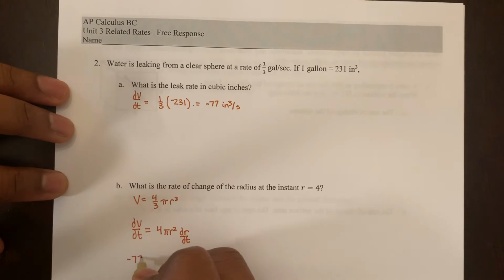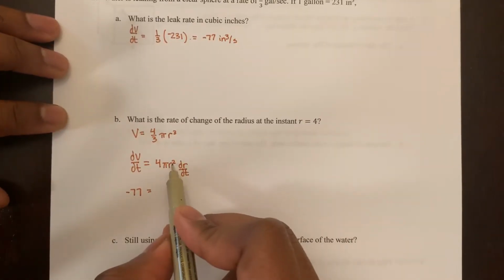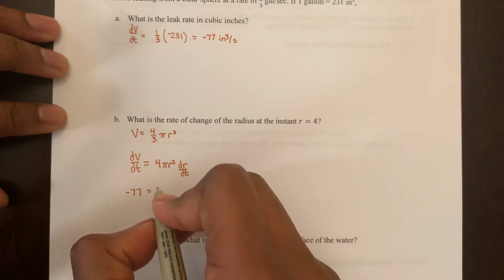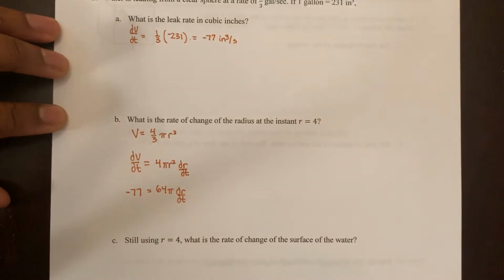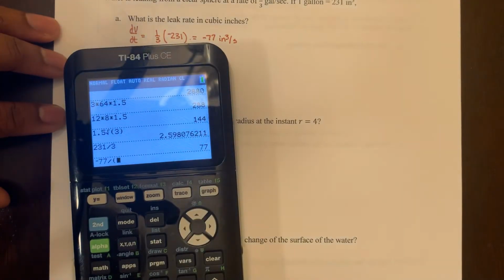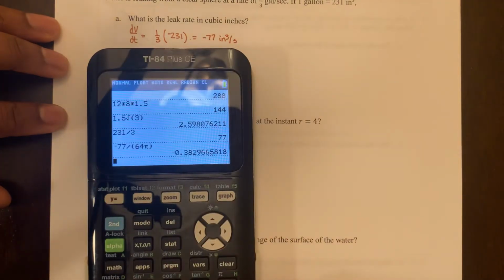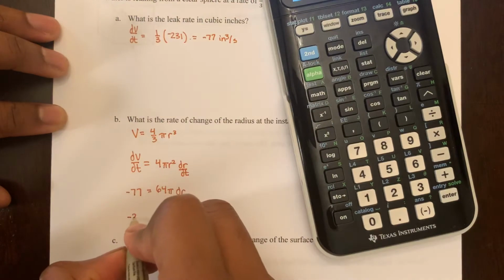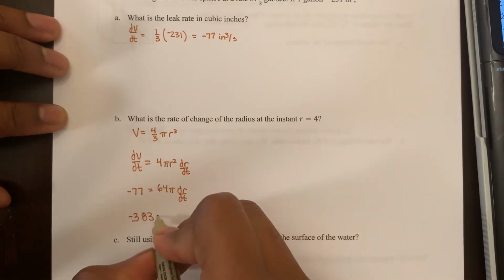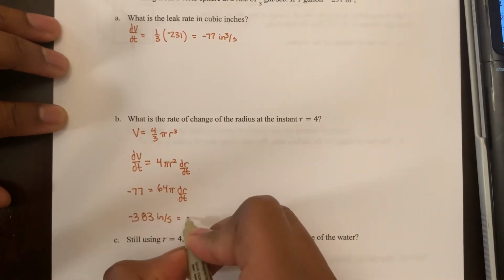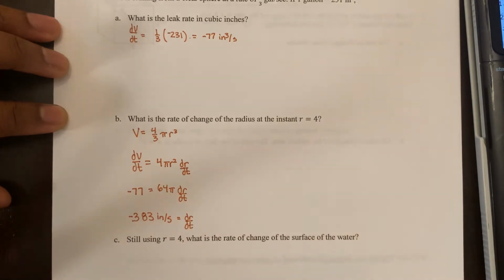And since we have negative 77 equals, let's see, r squared is going to be 16 times 4. That's going to be 64 pi dr over dt. And at this point, we would just do negative 77 divided by 64 pi, and we get negative 0.383. So negative 0.383 inches per second is dr over dt.